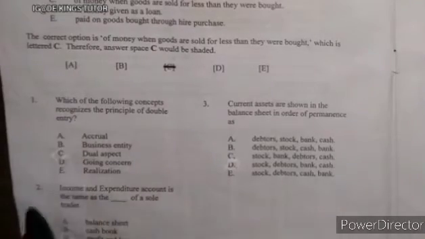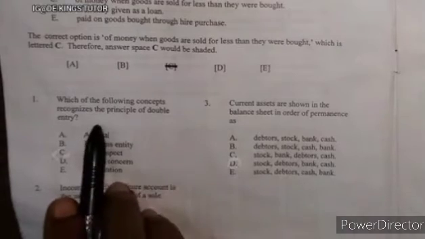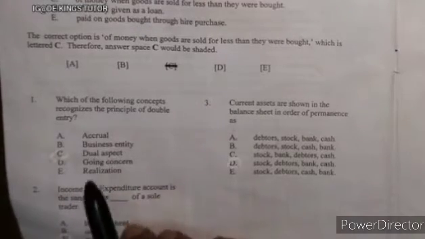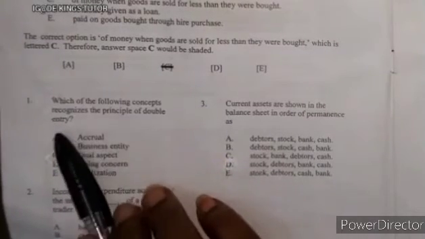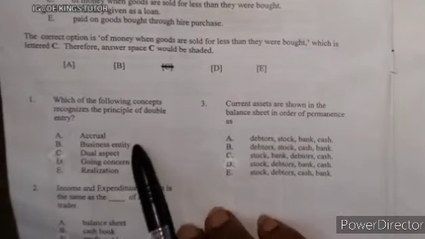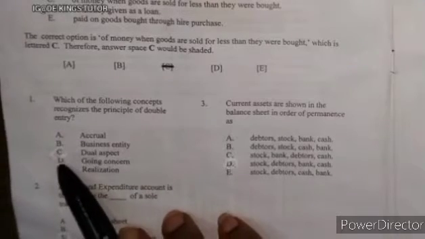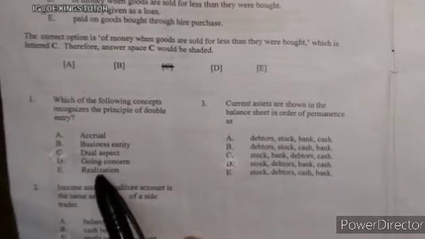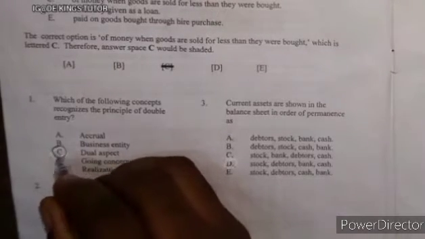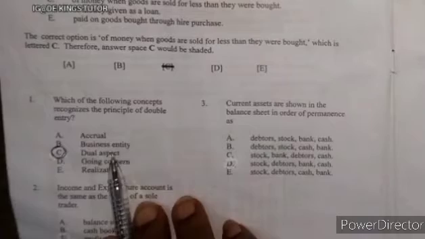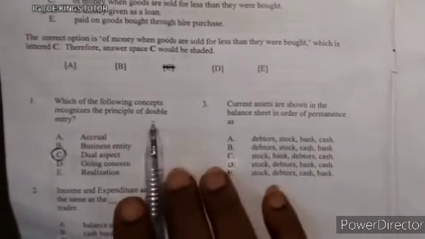Okay, so the question said, number one: which of the following concepts recognizes the principle of double entry? A, accrual; B, business entity; C, dual aspect; D, going concern; and E, realization. Okay, the answer to this is the dual aspect. The dual aspect is the one that recognizes the principle of double entry.